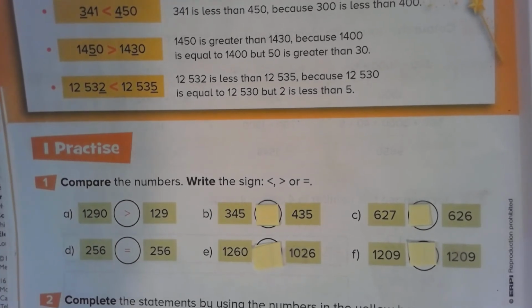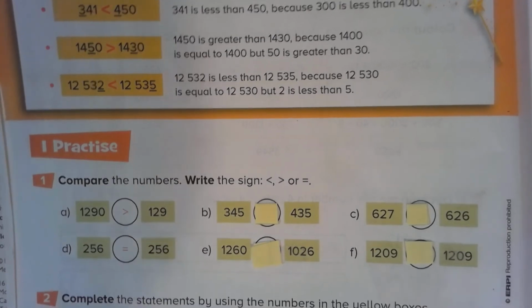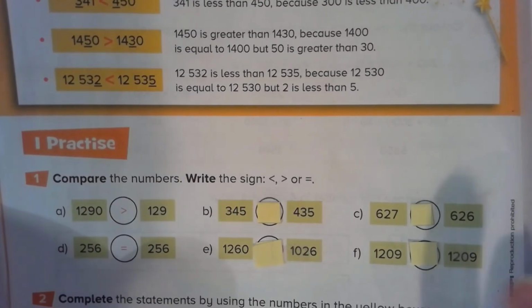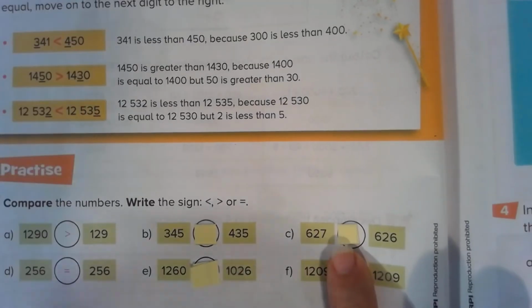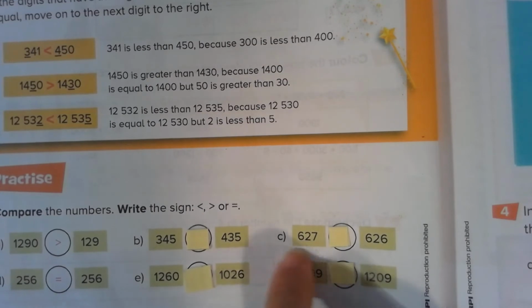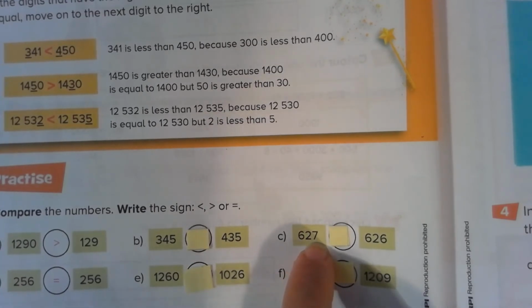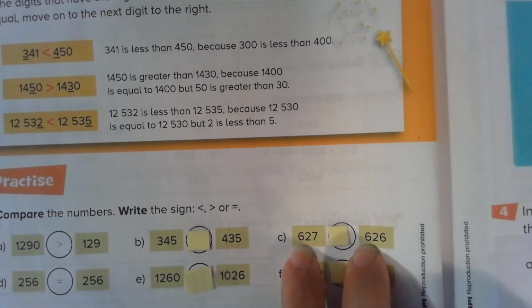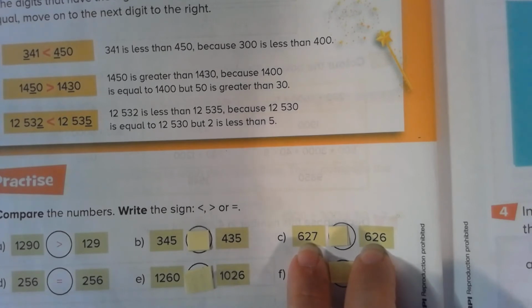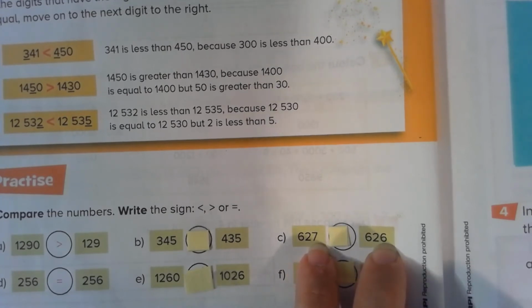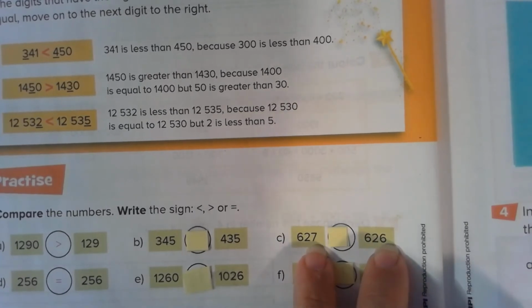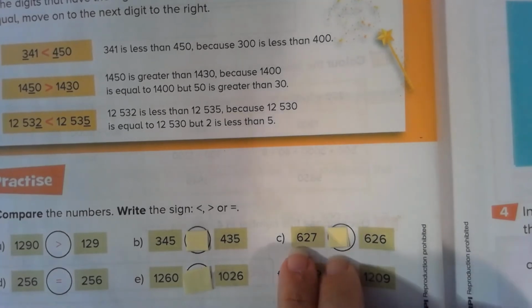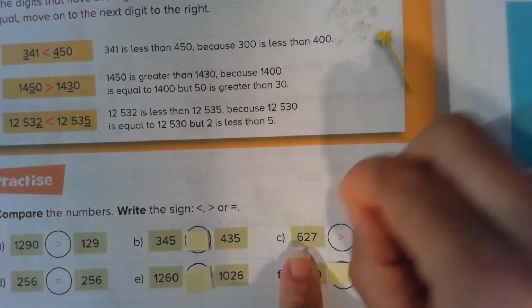How about we try one more? You want to try this one? Skip around, have some fun, shake it up a little bit. We have 627 and we have 626. So we look at the hundreds column, they're both 6s. We look at the tens column, they're both 2s. And we look at the units column, here we have 7 and here we have 6. I know 7's a greater number, its value is worth more than 6. So 627 is greater than 626.